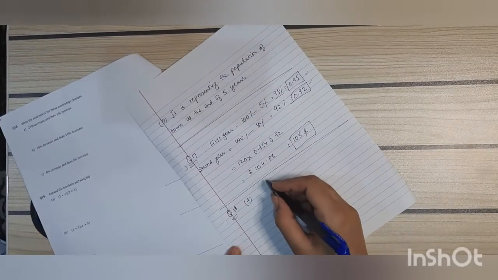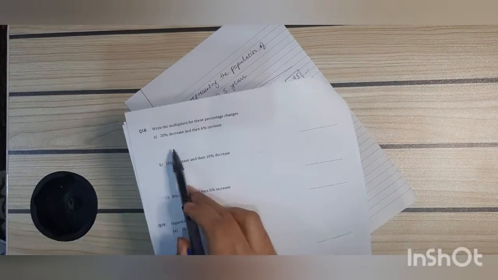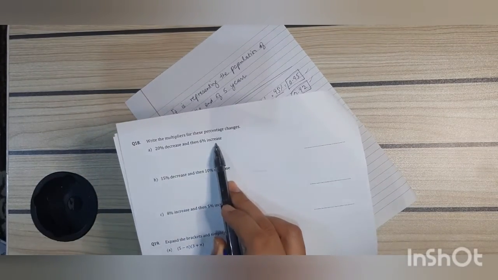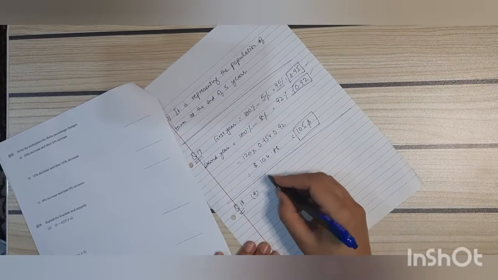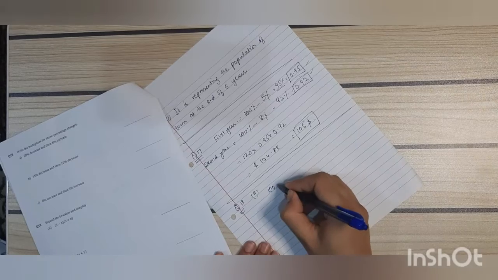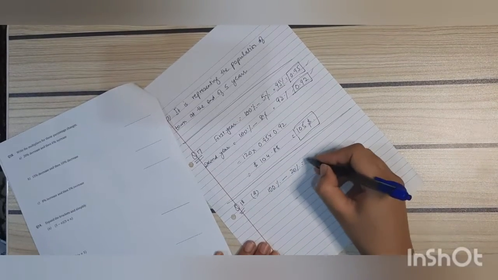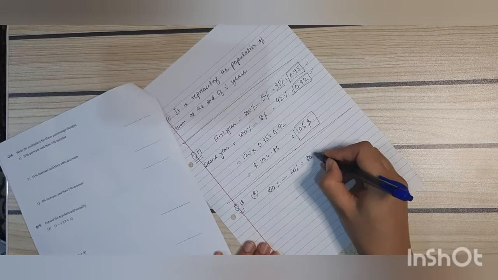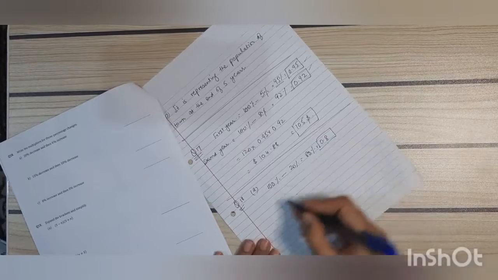Here they have asked 20% decrease and then 6% increase. So for decrease we will subtract it from 100 and we get 80%, and the multiplier value is 0.8.